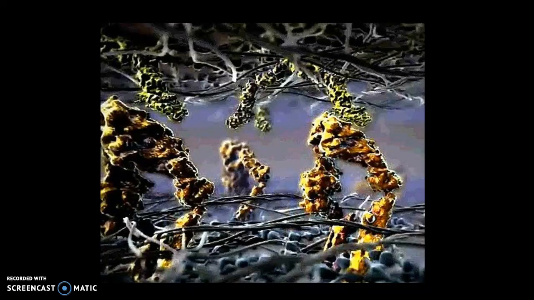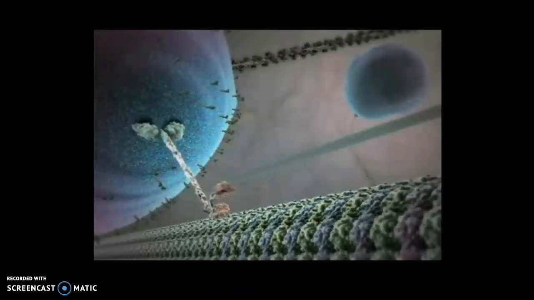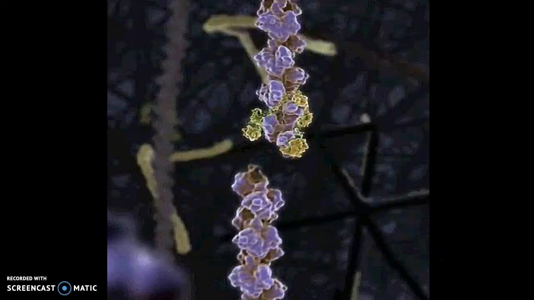There are proteins on the outside of the cell, the extracellular matrix. There are motor proteins that create motion inside of the cell: the kinesins, the dyneins, the myosins walking down the cytoskeletal elements to deliver things inside of the cell.